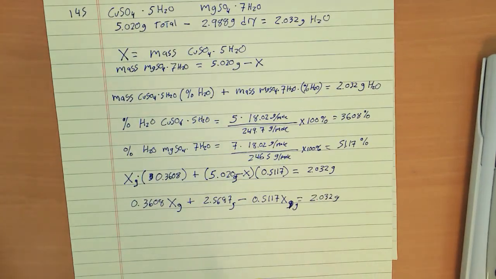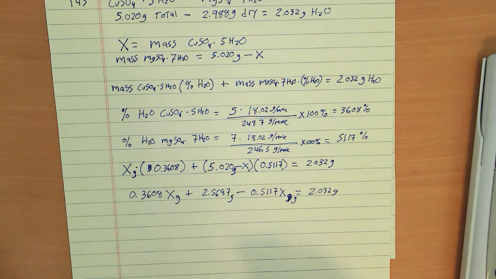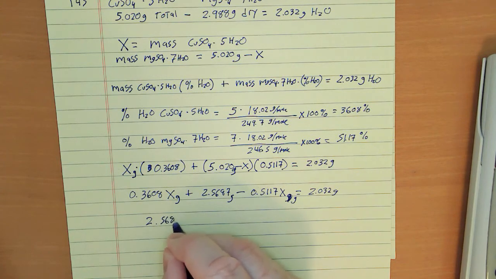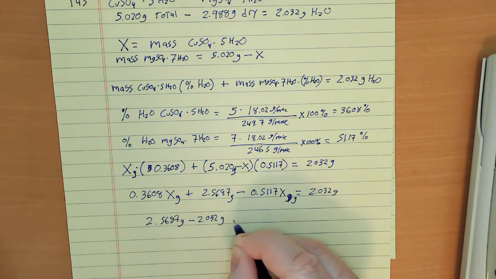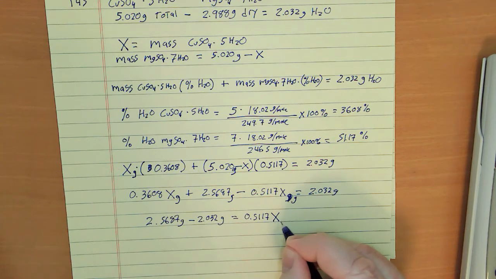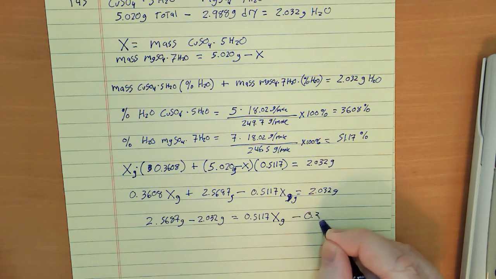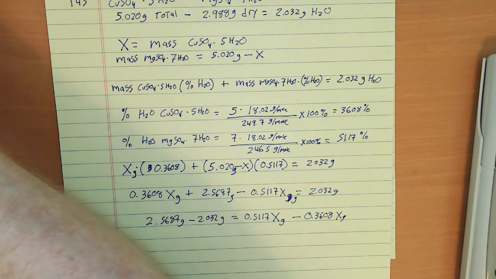Okay, now I'm going to have to group some like terms here. The simplest thing, I think, is to move this to the other side because it's a little bit bigger, and bring this over to that side. So 2.5687 grams minus 2.032 grams equals 0.5117x grams minus 0.3608x in grams. Okay.